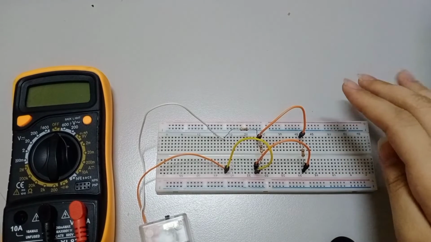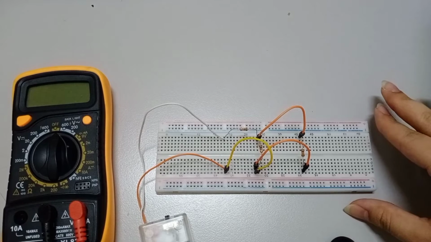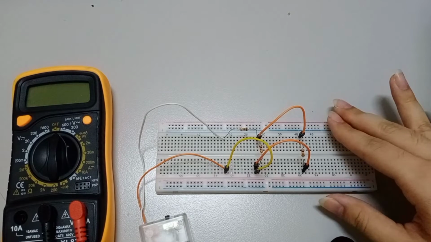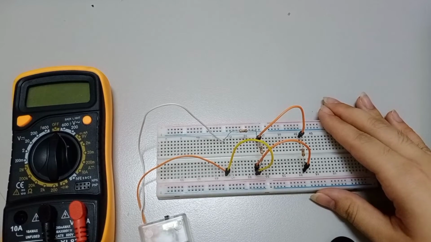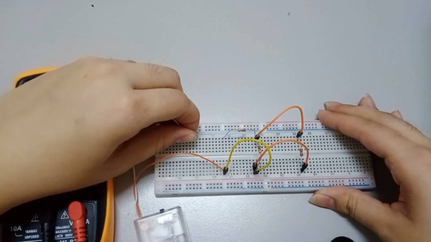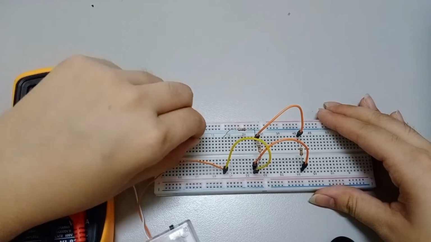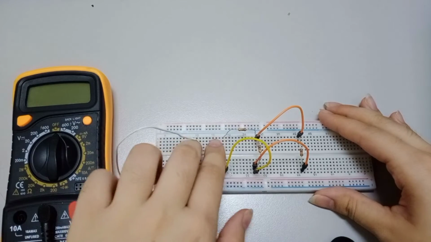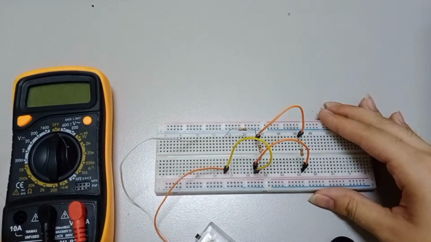So now we are going to measure the total current at test points AB and IJ. So where is the test point AB? You need to break the connection here and connect somewhere else on the breadboard. You connect here. So here is denoted as the test point AB.